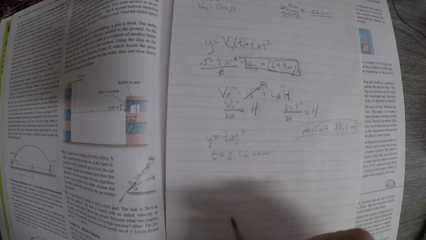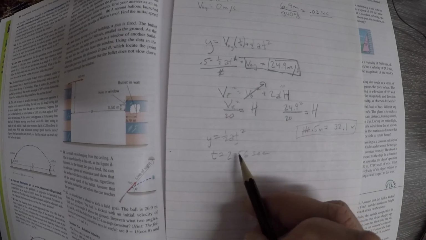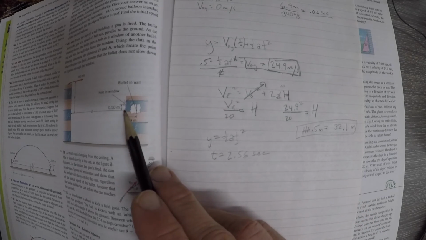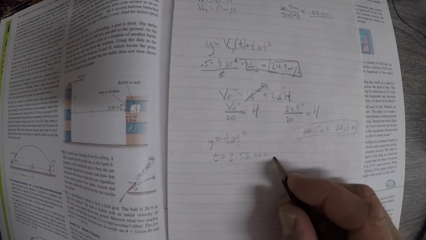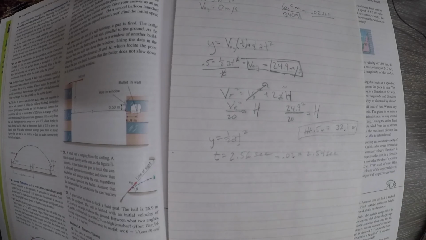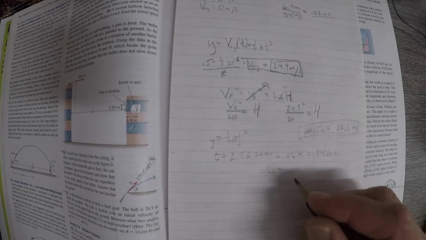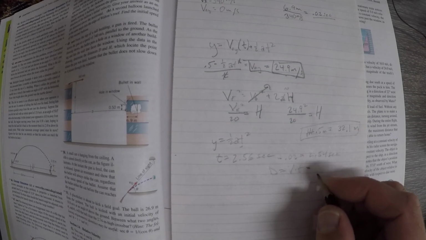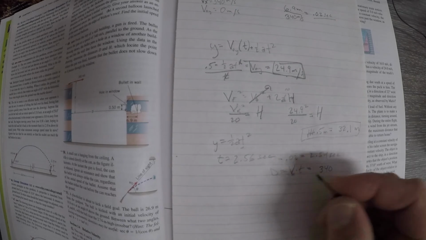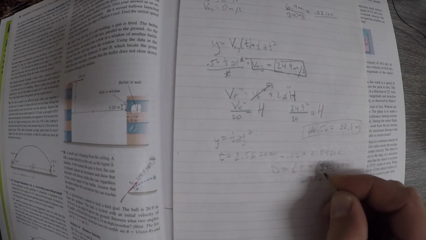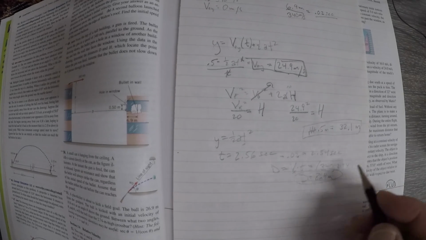I then say that 0.02 of that was going through the window, so I'm going to take off 0.02, and I end up with 2.54 seconds. Distance equals velocity times time, so I end up with 340, my x velocity, times 2.54, and d equals 864 meters. So there's my two answers.